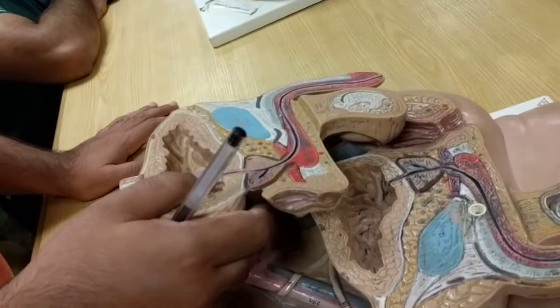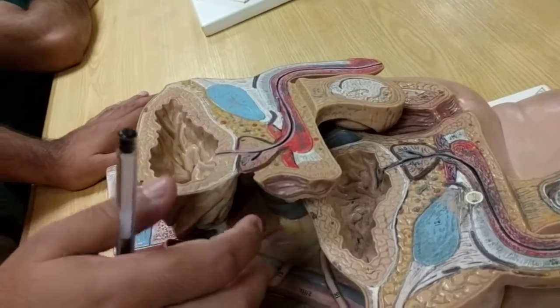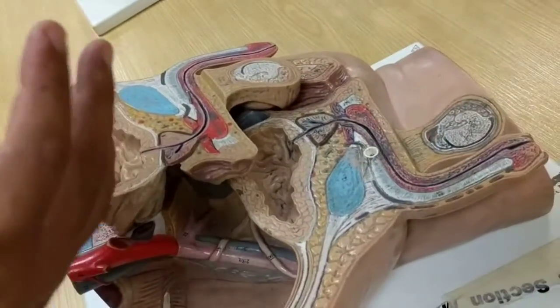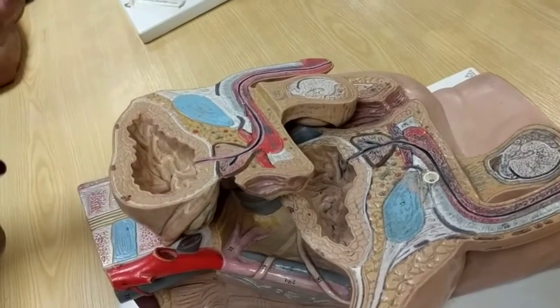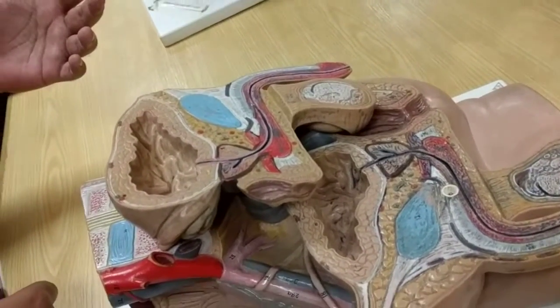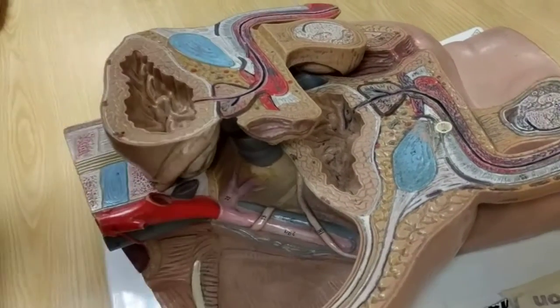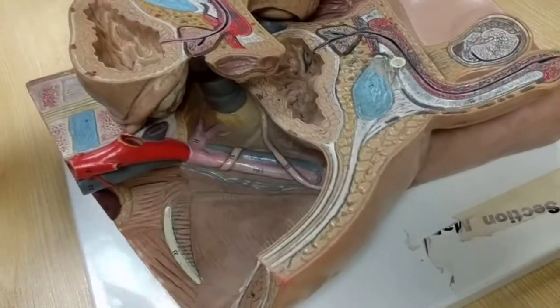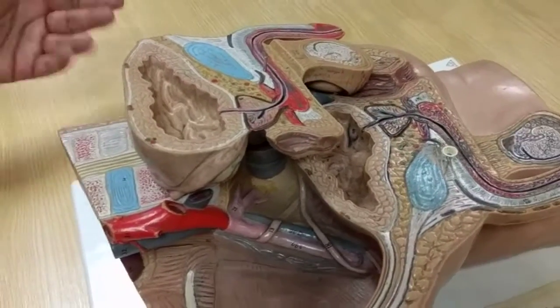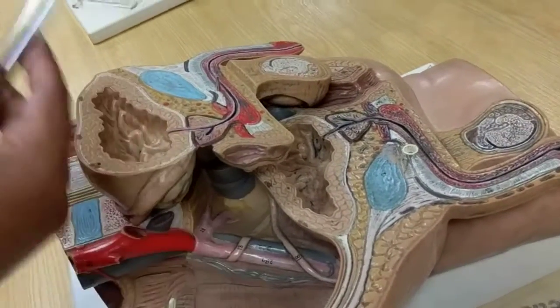Where does the spermatic cord end? Actually, the spermatic cord is a combination of a lot of structures. So your question would be, where does the vas deferens end? Yes. The vas deferens ends by joining the duct of the seminal vesicles to form a common duct which is called the ejaculatory duct, which opens into the prostatic urethra.